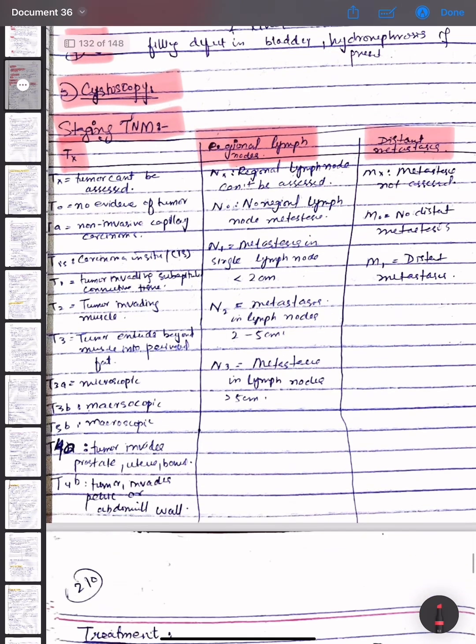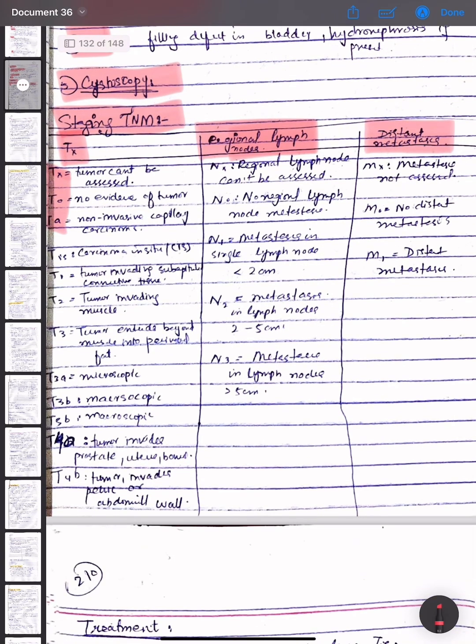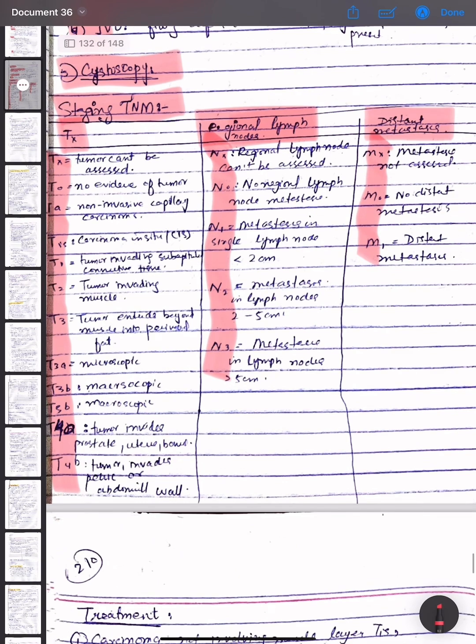Now the TNM staging, that is T for tumor, regional lymph nodes and distant metastasis. So there are T0, T1, T2, T3, T3a, T3b, T4b. The N stages are N0, N1, N2, and N3, and M0, M1. Okay, these are the tumor classification or TNM staging.